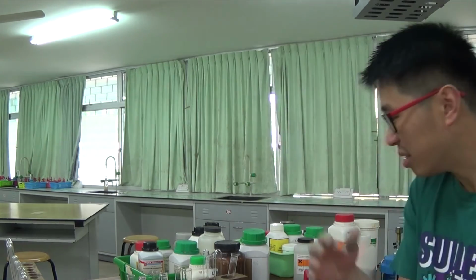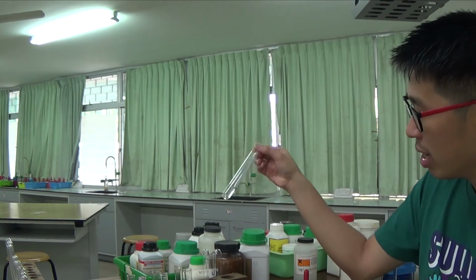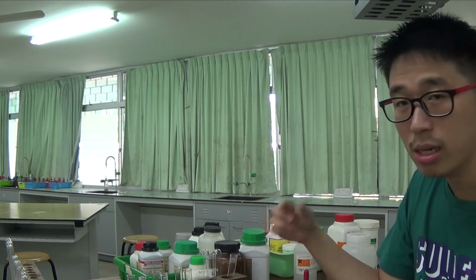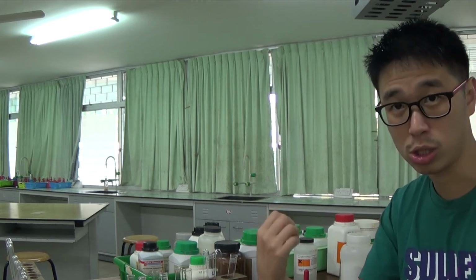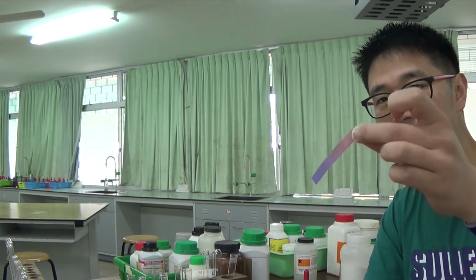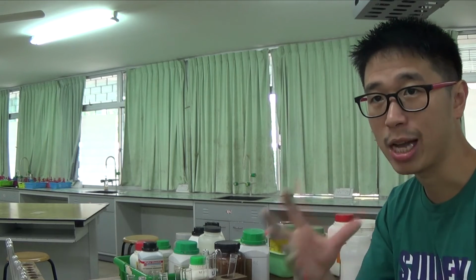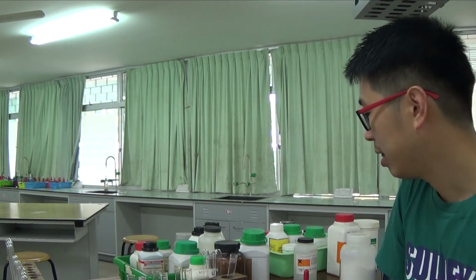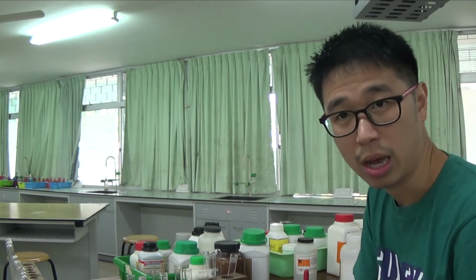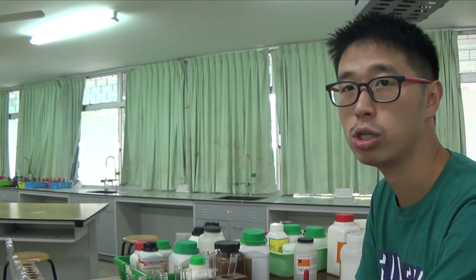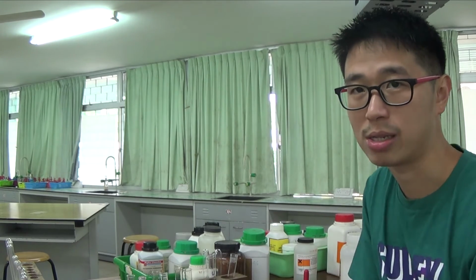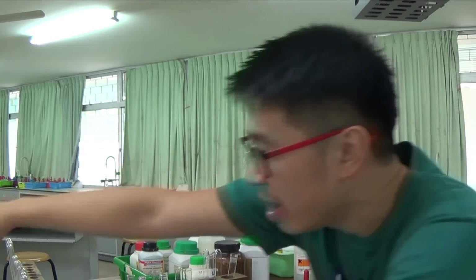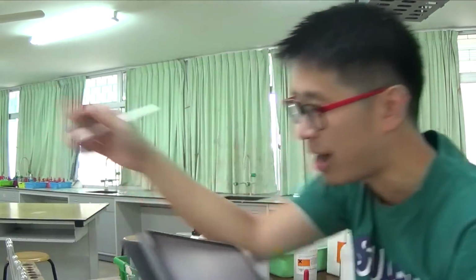So my observation is, in the presence of excess ammonia, I get a colorless solution, so the white precipitate dissolves. When I heat that solution that contains excess sodium hydroxide, I get a pungent gas. The pungent gas turns red litmus paper blue, okay? And therefore the gas is ammonia. If the gas is ammonia, the solution that I heated in the presence of excess sodium hydroxide must contain ammonium ions.